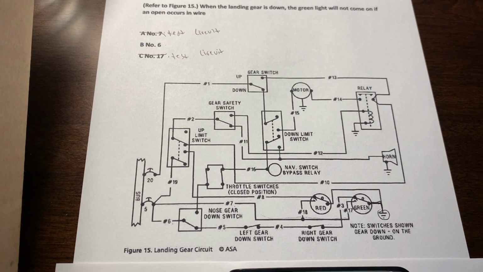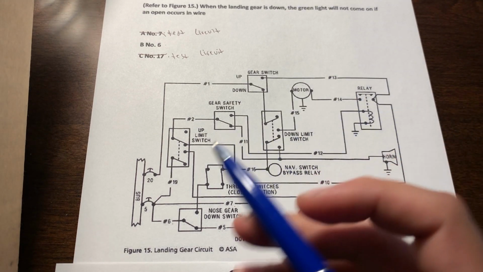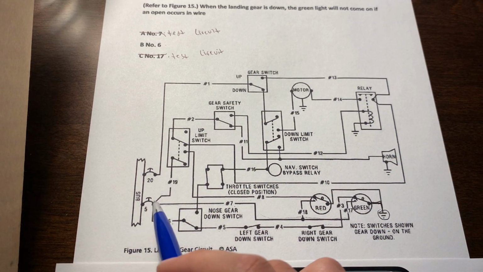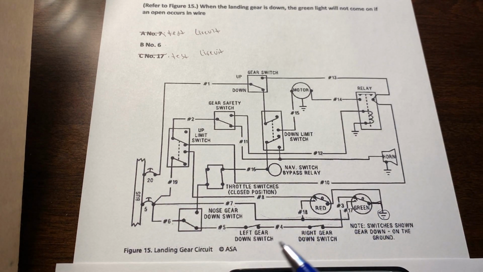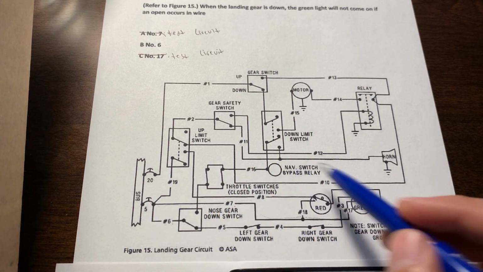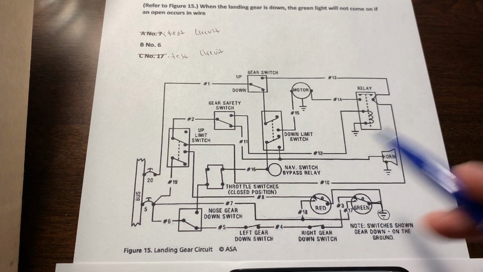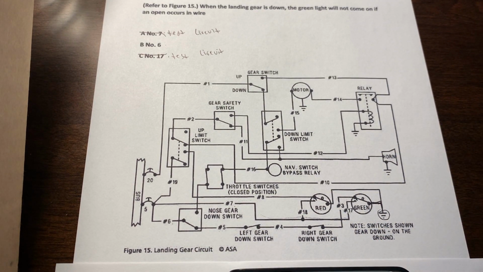Okay, when the landing gear is down, the green light will not come on if an open occurs in wire 7, 6, or 17. So, for a light to turn on, it needs ground and it needs power. There's the bus furnishing power. There's two circuit breakers. And those are all the wires going to green light switch, red light switch, horn, whatever. The 7 and 17 wires are only for the push to test circuit.